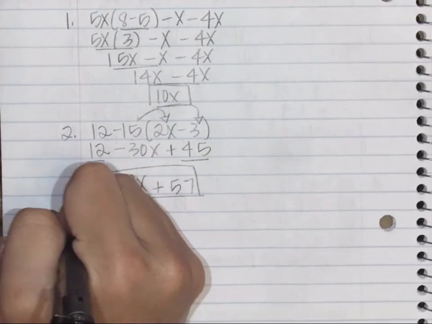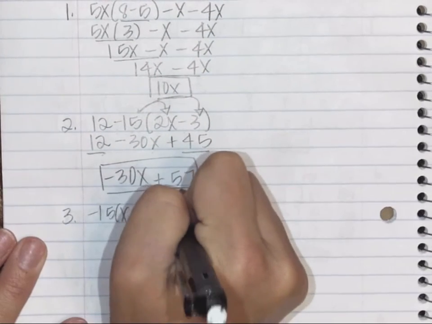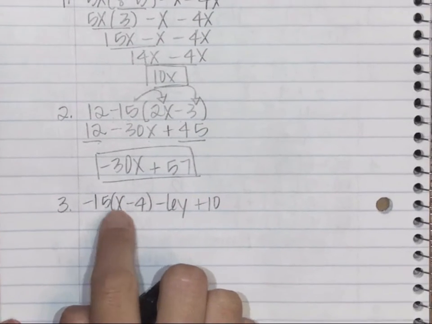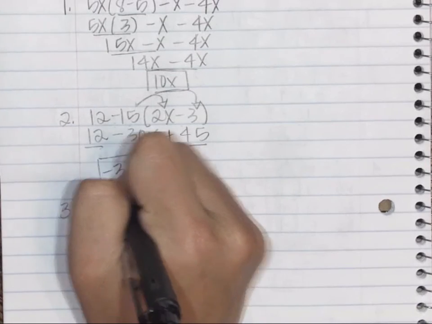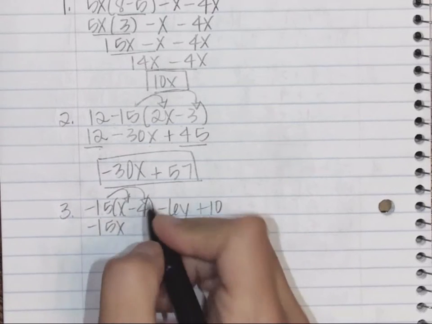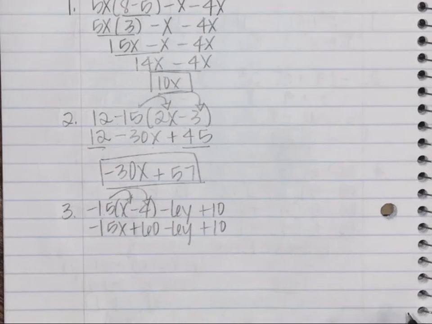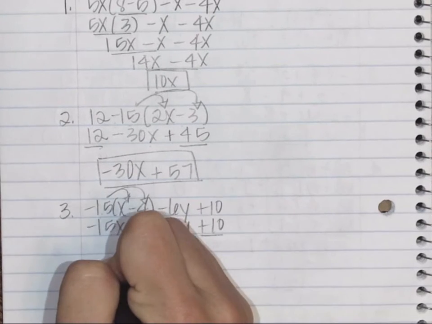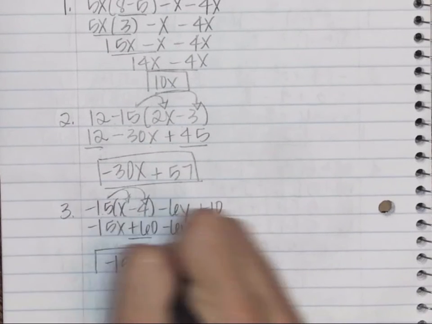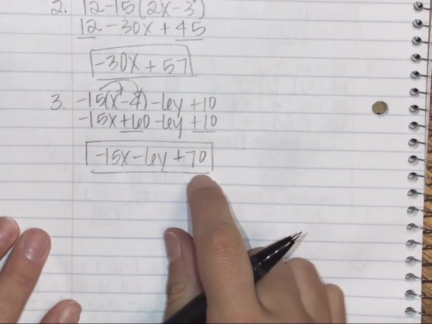Number 3, we have negative 15 times x minus 4 minus 6y plus 10. So we look at our parentheses, we cannot combine those. So we will distribute the negative 15. Negative 15 times x is negative 15x. Negative 15 times negative 4 is a positive 60, and then we just bring everything else down. We're going to combine our like terms of 60 and 10. So now we have negative 15x minus 6y plus 70. So make sure that your terms go in alphabetical order and your constant is at the end.